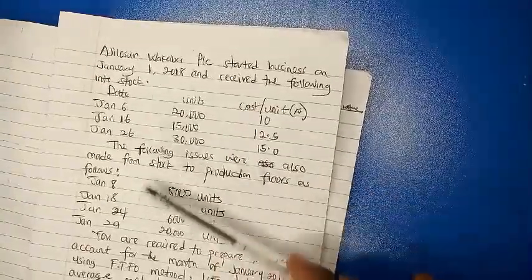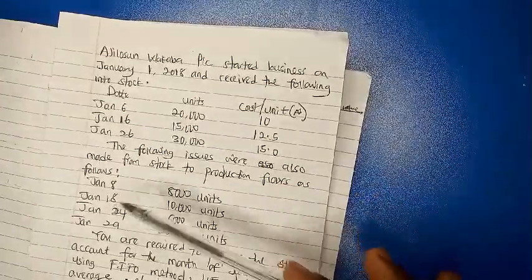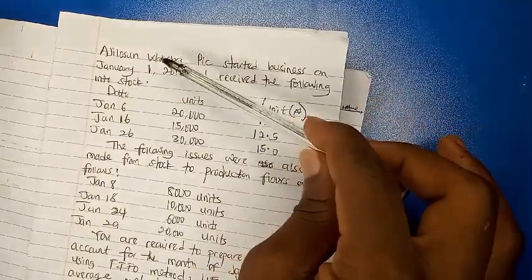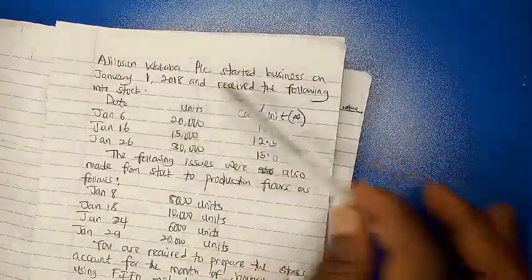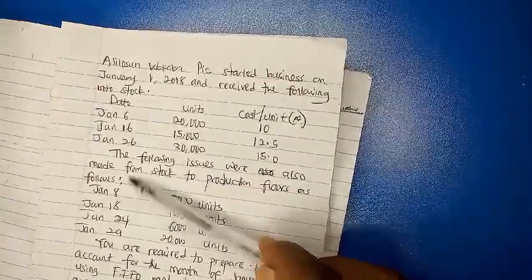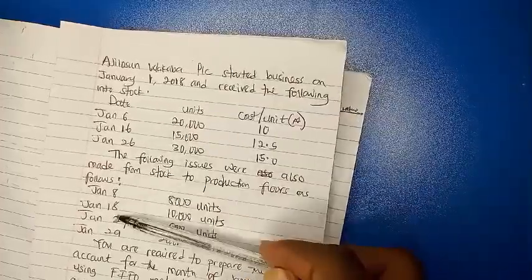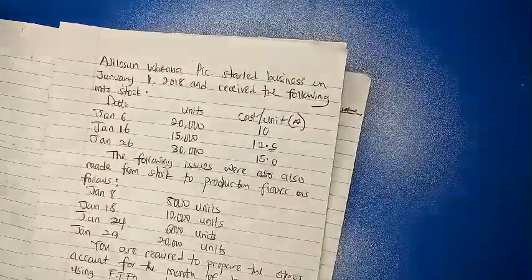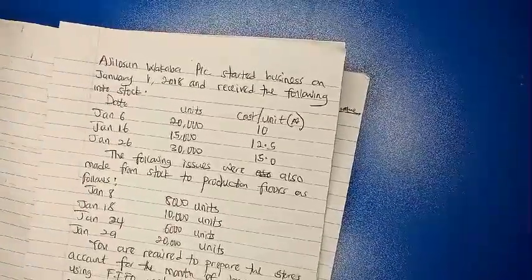So when solving this question, you must follow the dates. Not that you will first treat those that they bought and then those that they sold. No, you follow the date. January 6th, after January 6th, January 8th, after January 8th, January 16th, after January 16th, January 18th, then January 24th, January 26th, and 29th. So you must follow dates, not just treat them separately.